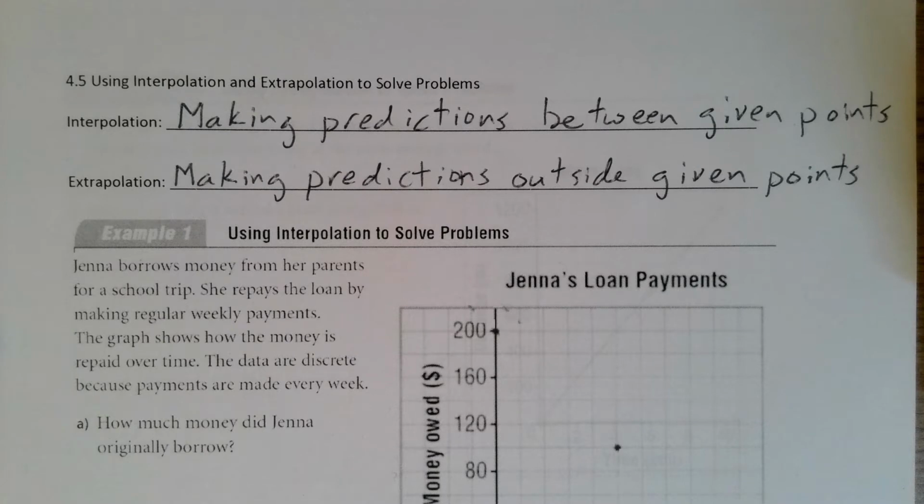Here's our final video on linear relations. Today we're going to be using interpolation and extrapolation to solve problems.